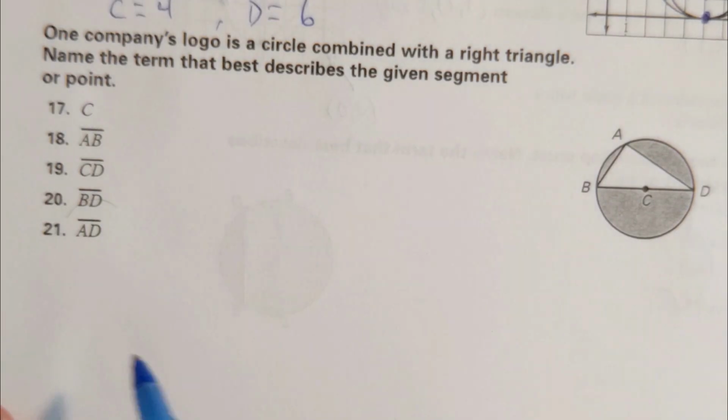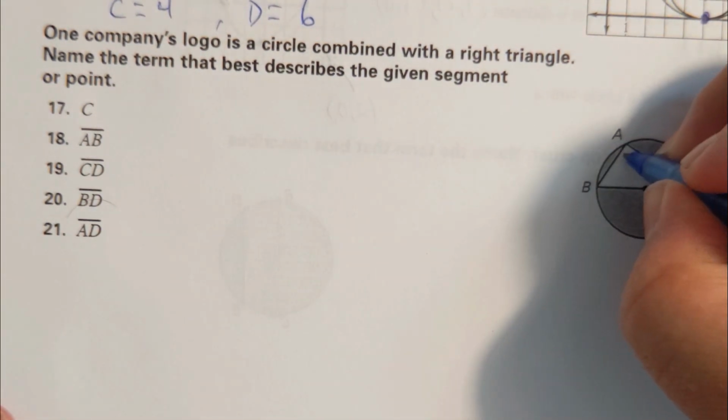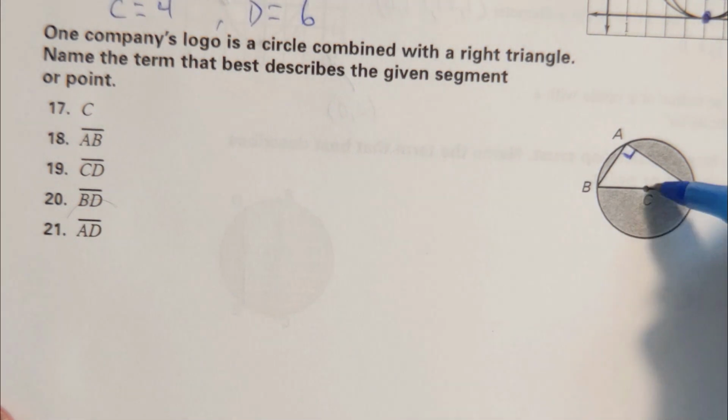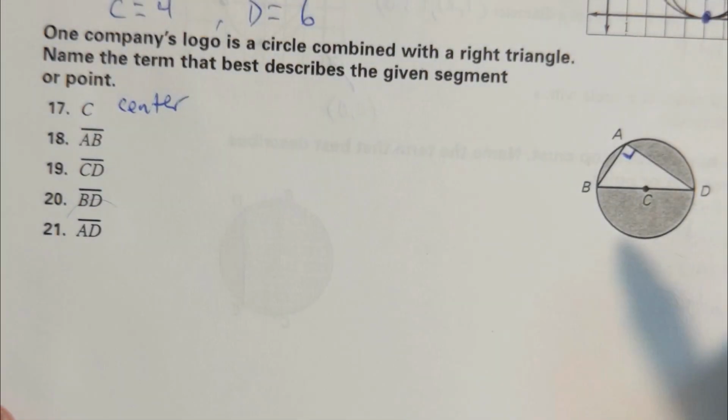Last section of the homework, it says you have a company's logo. It says this is a right triangle, so I'm going to go ahead and put a little right angle here just to remind myself. It's a right triangle. It says name the term that best describes the given segment. So if I'm looking at point C, that's right in the middle, that's the center. That's the best name for it.